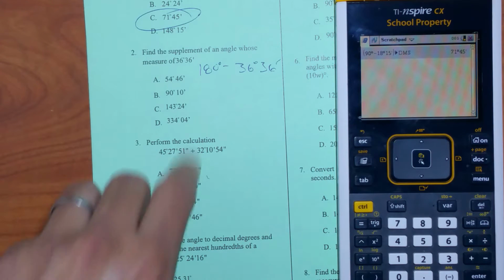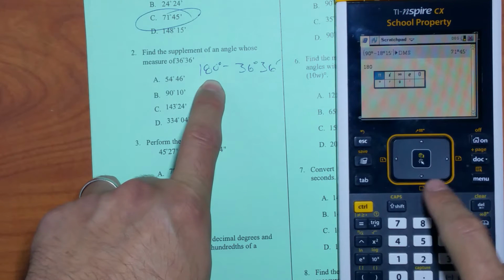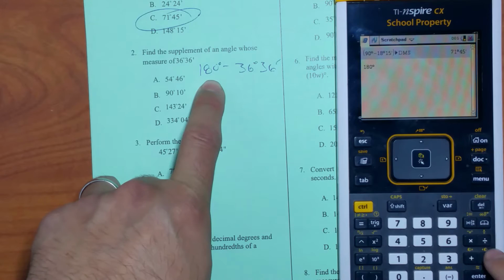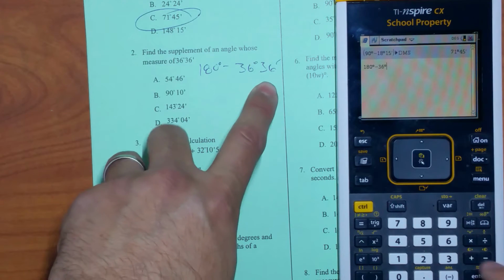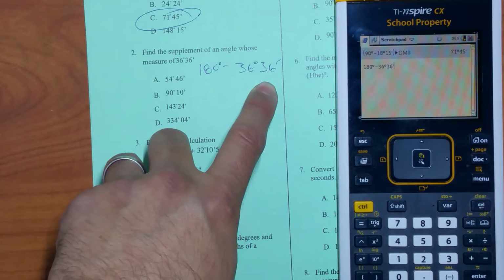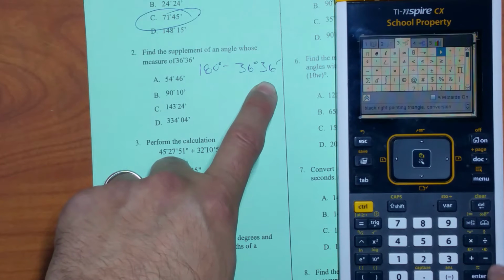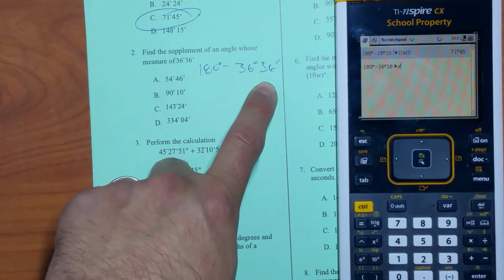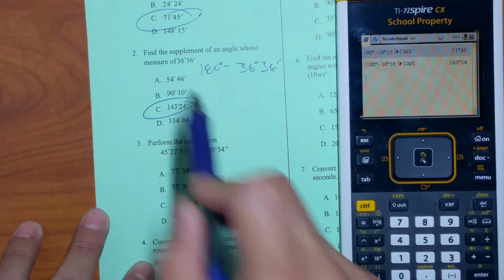All right, so right here I'm going to go with the 180. 180 degrees minus 36 degrees and 36 minutes. 143 24. Okay, so again, degrees, minutes, seconds. So book, arrow, DMS, enter, 143 24. See?